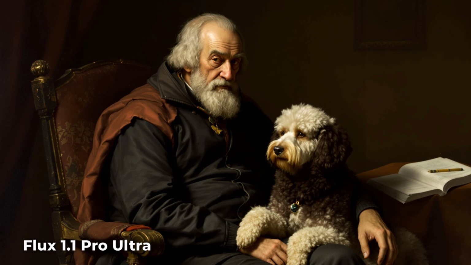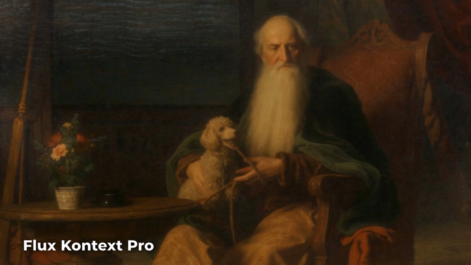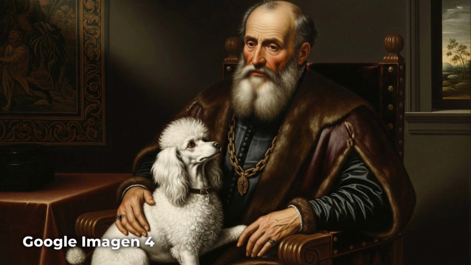Starts to look a bit more like a Caravaggio style painting with very high contrast. Flux Context Pro, a little bit fuzzy. It's realistic, but doesn't look great. Whilst Imagen 4 again does a great job.